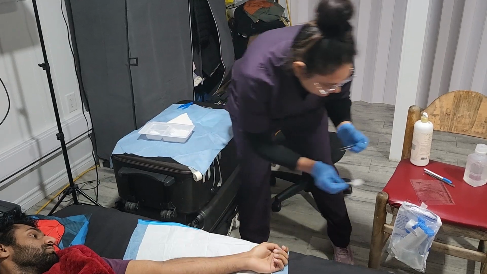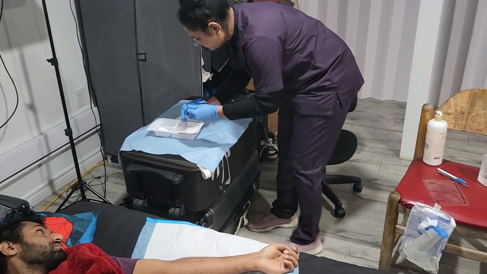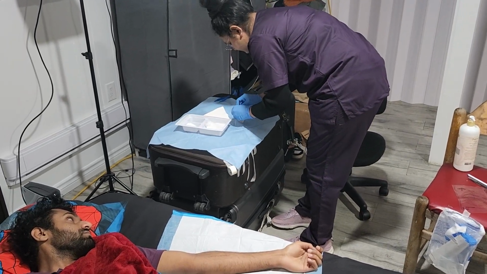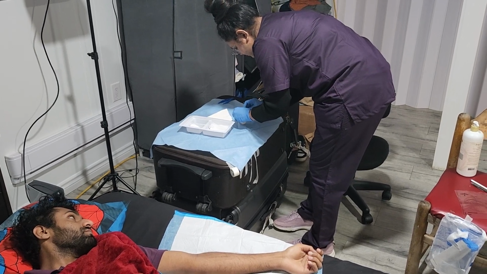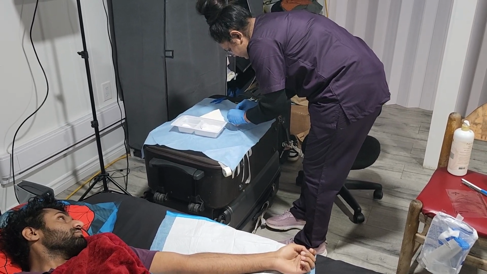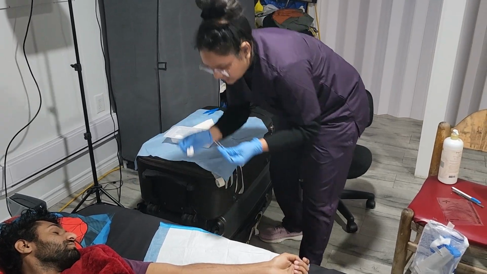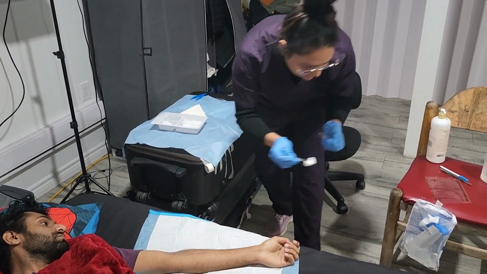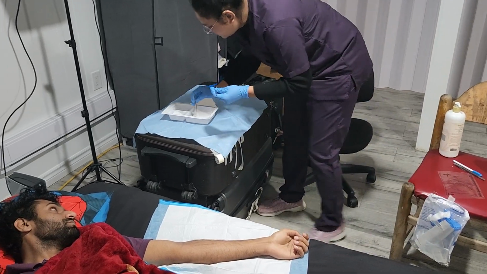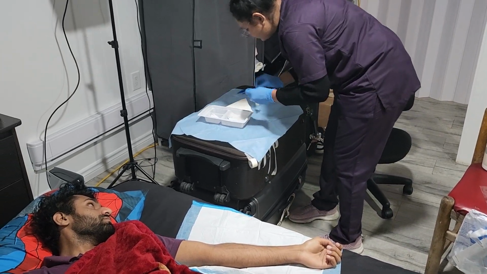Nearest, two. In the middle, three. Now I'm going to put the dry ones.